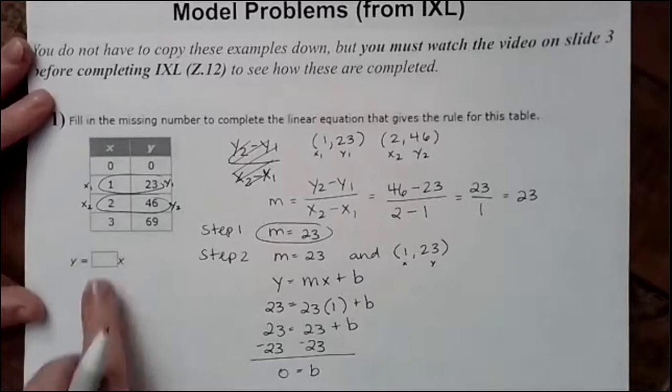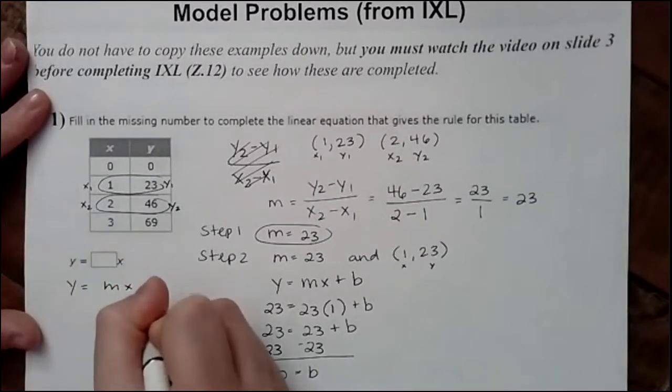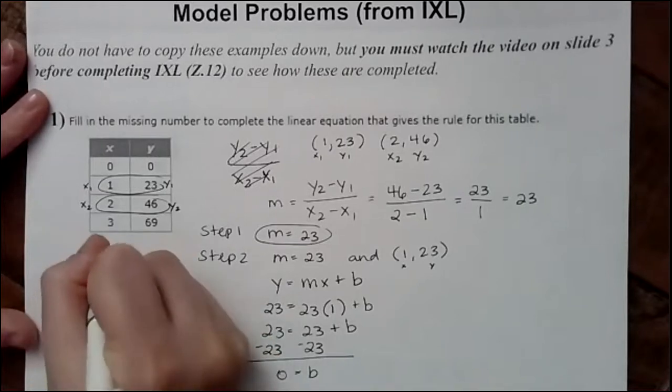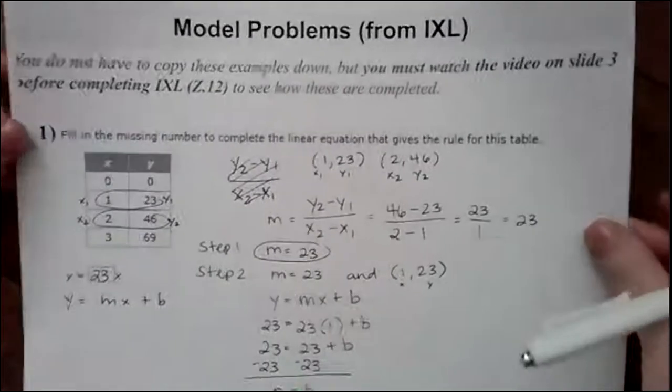So this is only asking for the slope because remember it's y equals mx plus b. So here I would simply put 23 and check it out. You should get some points in IXL. Let's look at another example.